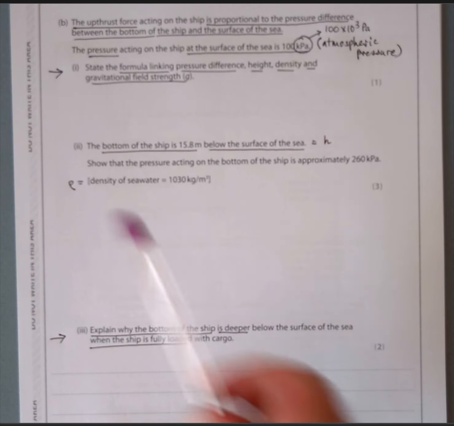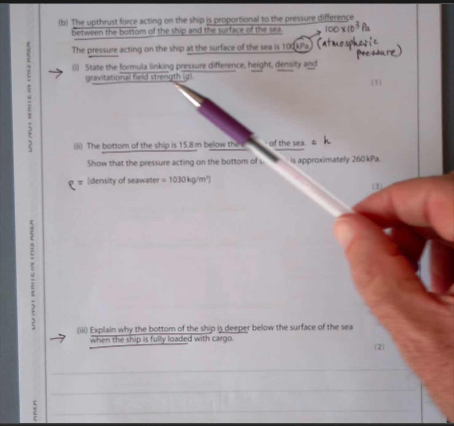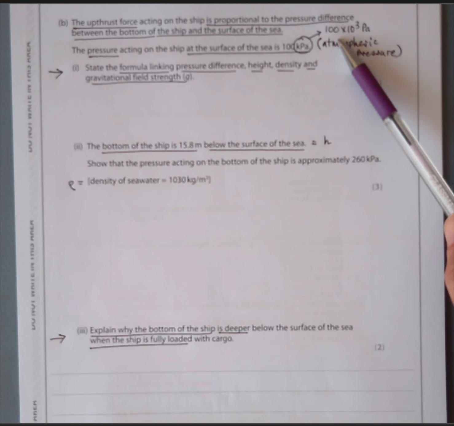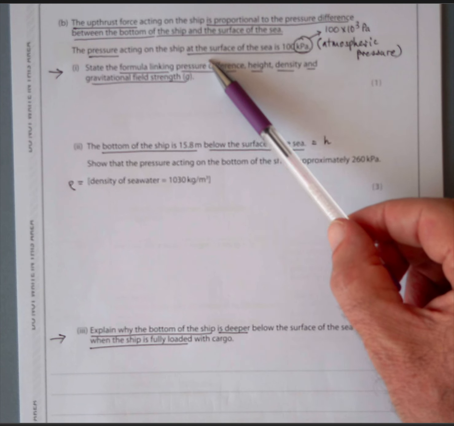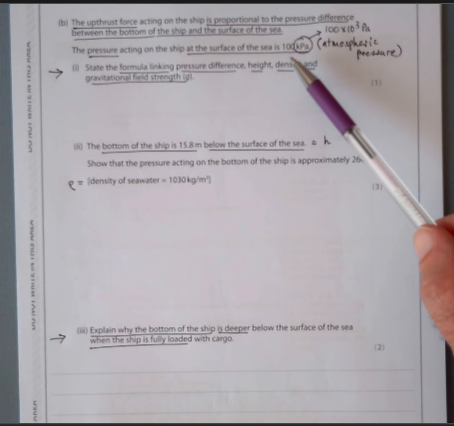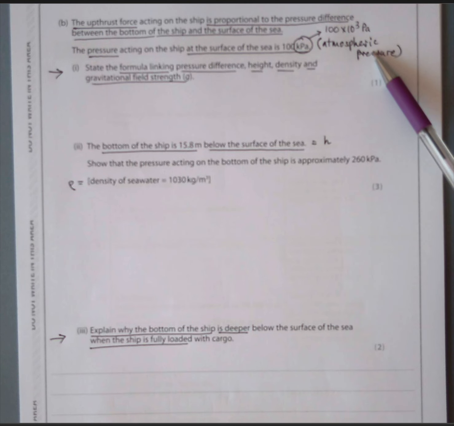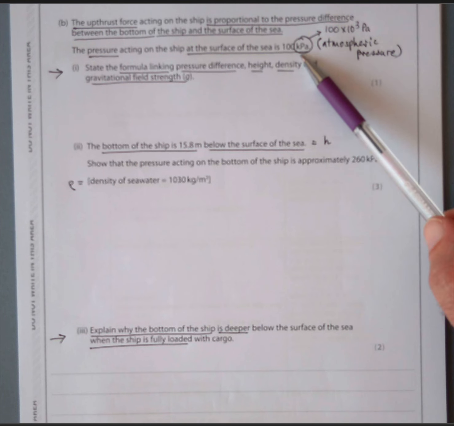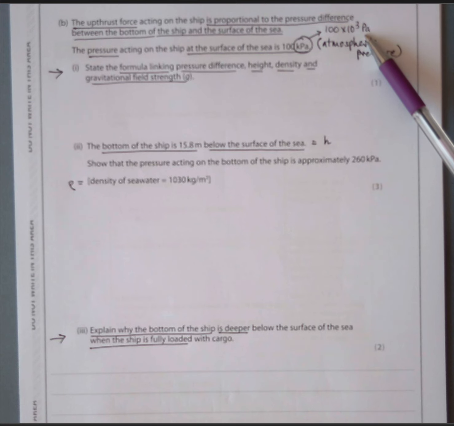Then going over the page, it says the upthrust acting on the ship is proportional to the pressure difference. So they want you to be able to link it to the pressure difference equation. The pressure acting on the top of the ship, at the surface of the sea, is 100 kilopascals, which is atmospheric pressure. And that's 100 kilopascals, 100,000 pascals.